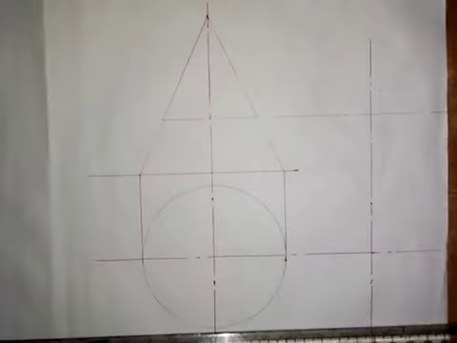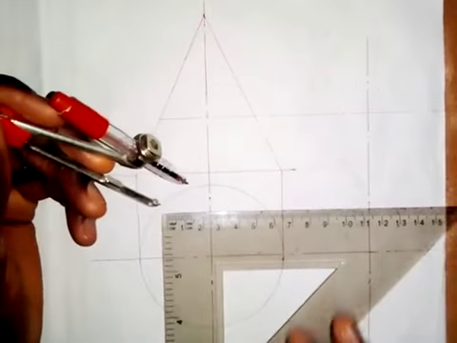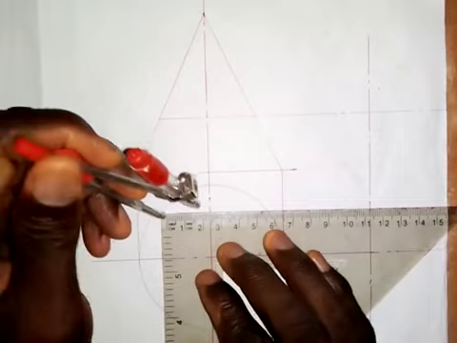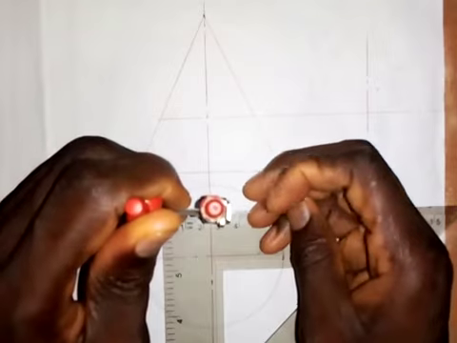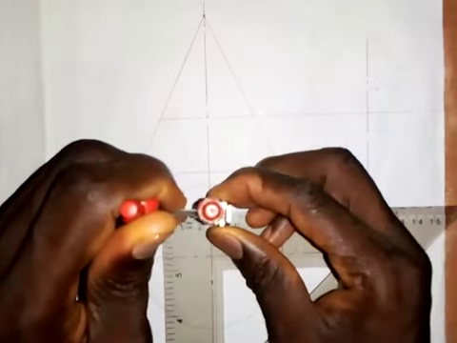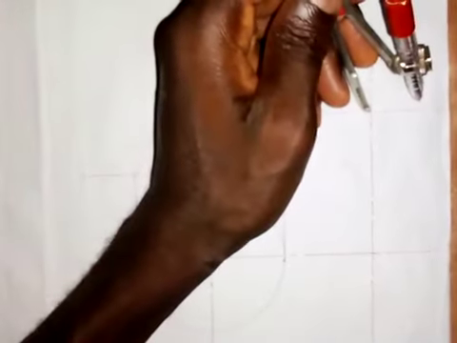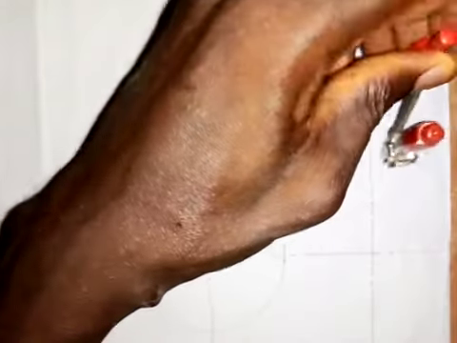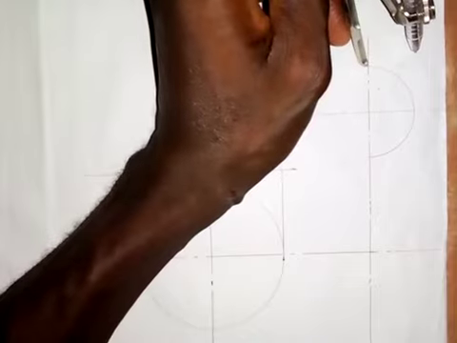Alright, the next thing is to take my compass and take a measurement of 25 millimeters, which is half of the diameter of the circular base of the cylinder. So this is 25 millimeters here. I put the compass at this point here and draw a semicircle. Okay, I'll divide this semicircle into 6 equal parts.